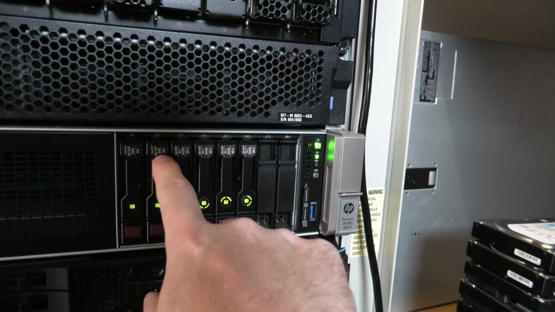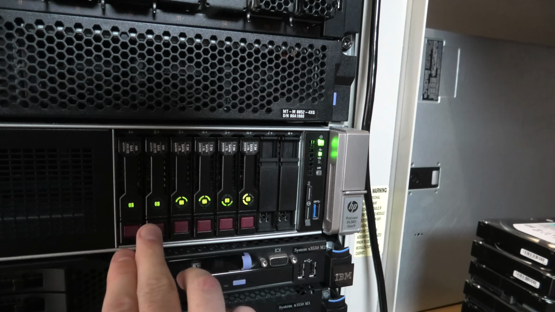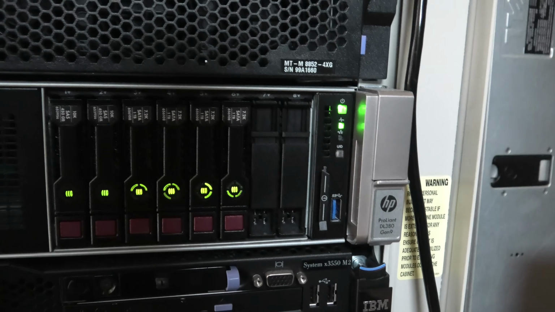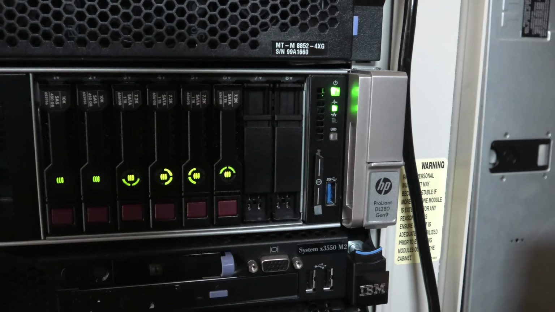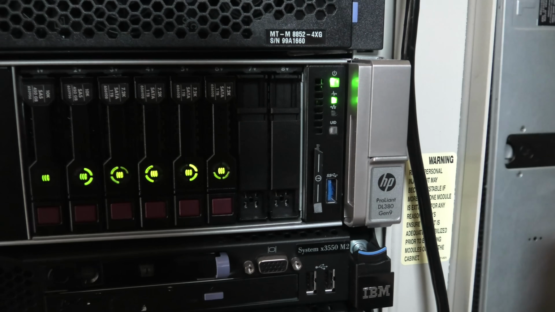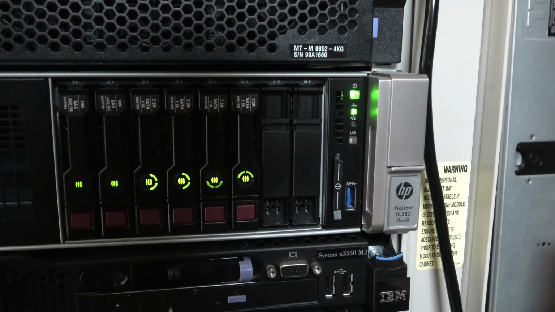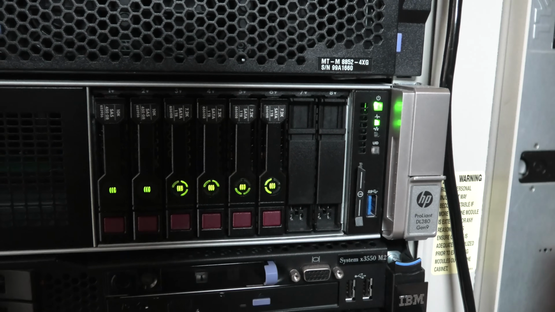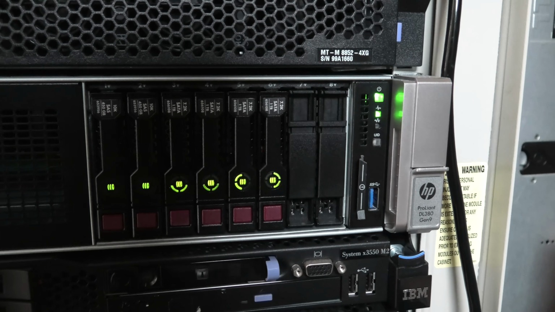So when it says 10K here, these might be spinning disks as well, now that I came to think of it. But it could also be that I've changed the disks inside out to something else, so we will know when we get inside of the system. But right now they are sitting in there. I'm sure I have configured something on them.